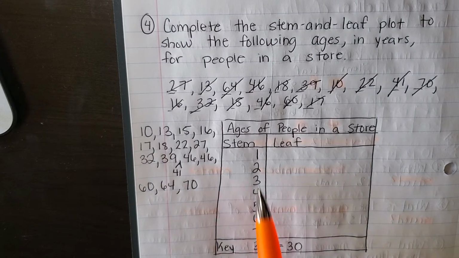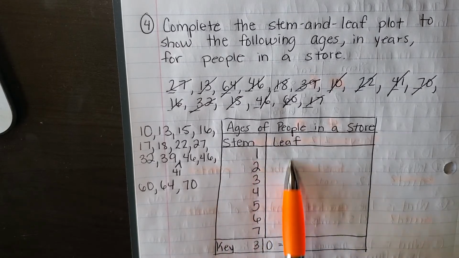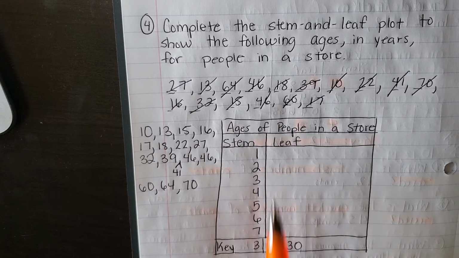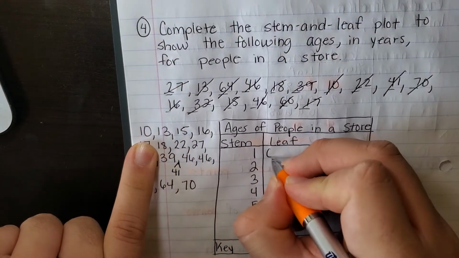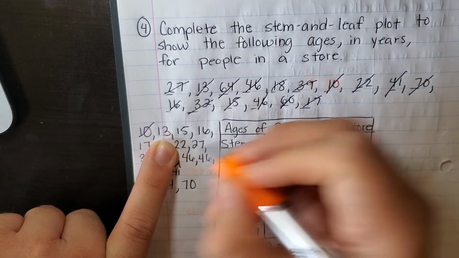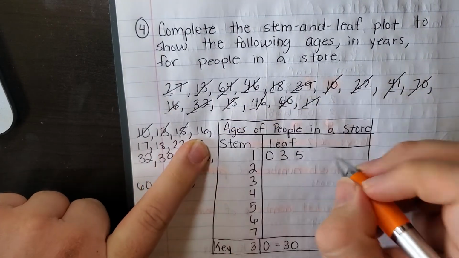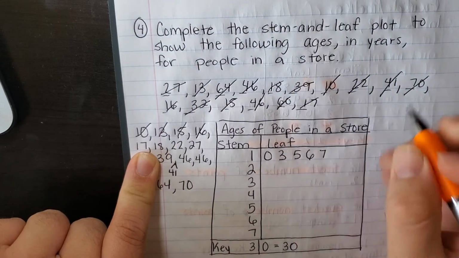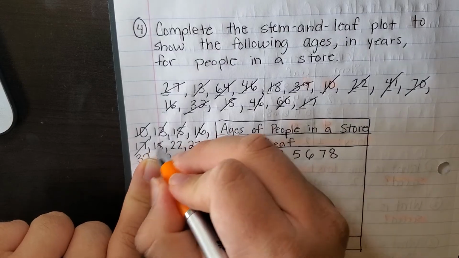Okay, so now that I've put my stem, which are my tens place value, I'm going to go ahead and I already have them in chronological order. All I need to do is input them also in chronological order from least to greatest. So my leaf, I'm going to start with 10, scratch it off, 13, scratch it off, 15, scratch it off, 16, scratch it off, 17, scratch it off, 18, scratch it off.